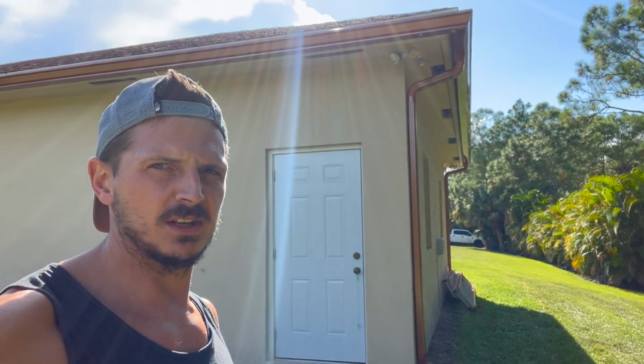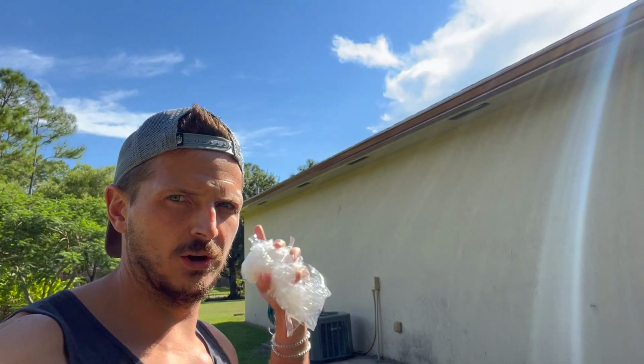You can see this gutter runs all the way, and on this back part of the home here, we've got 2 downspouts on each side to catch these long runs on the front and back.